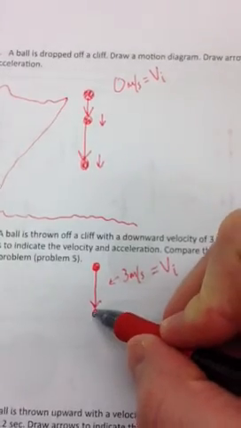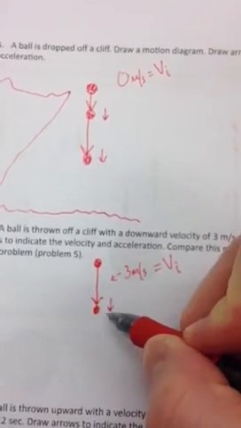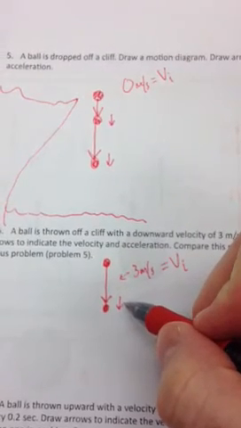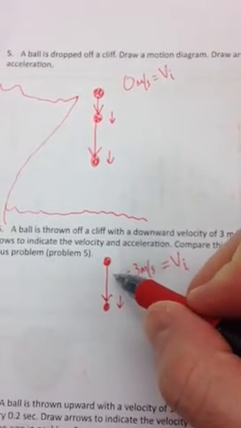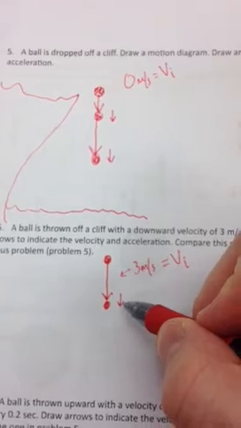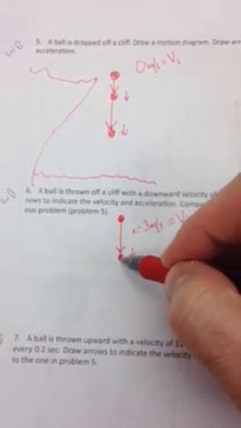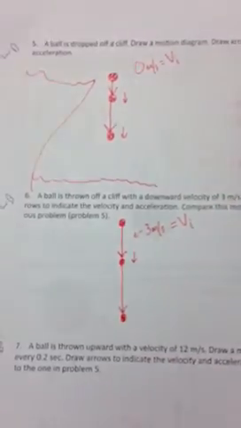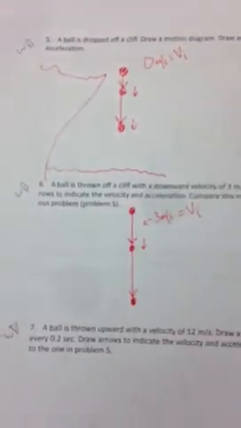This one will still accelerate. It'll still speed up due to the force of gravity. Just because you threw it doesn't mean that it has more acceleration on it. It just started faster, but it's still under the influence of gravity, and so gravity is the only force that will cause it to accelerate. And there's more to that drawing that you need to add.